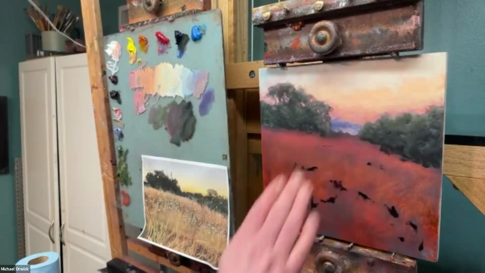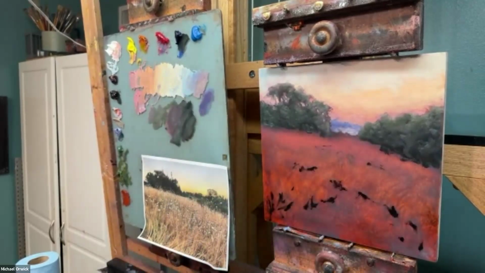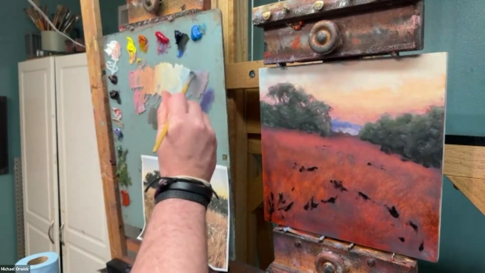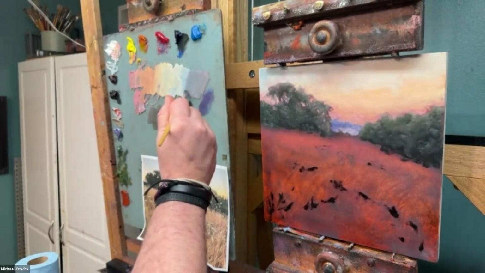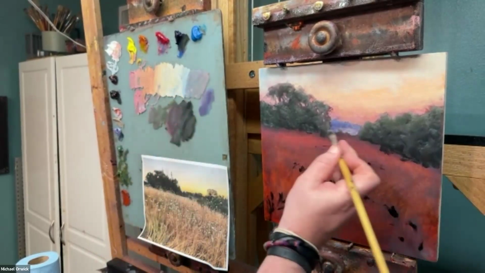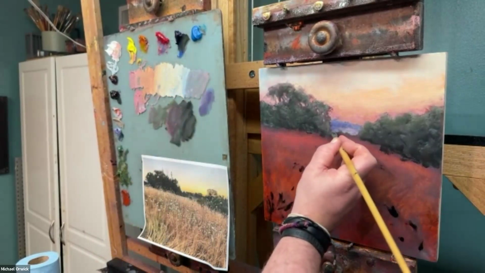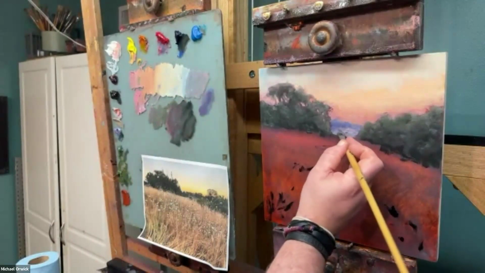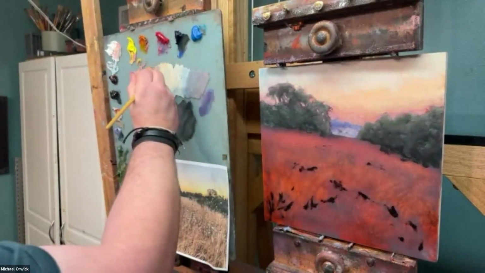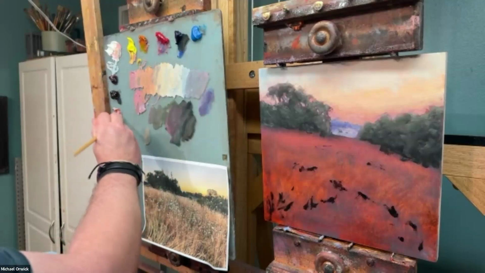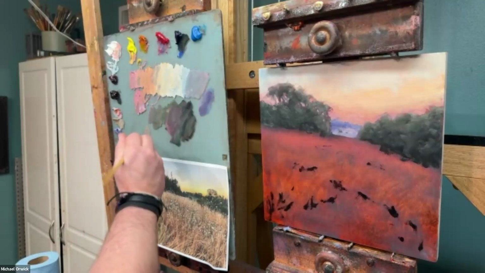All right, so I've got this kind of transition. What do I want to happen as we're rolling back? I'm going to try to create an in-between transition between where I want it to come towards the golden grasses and these cool colors. So let's see. I can find some colors that might work for that.